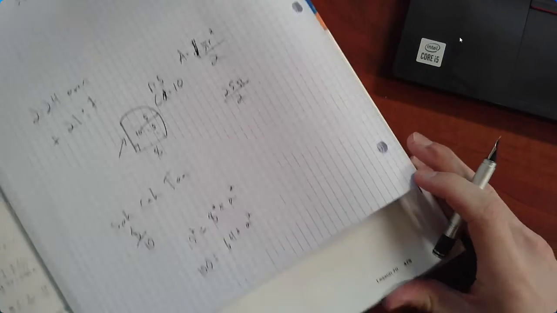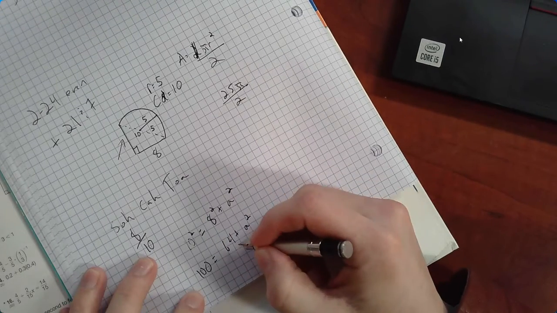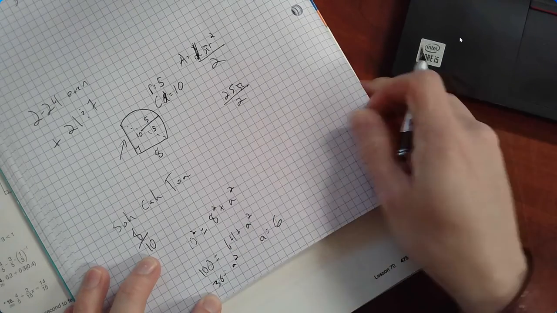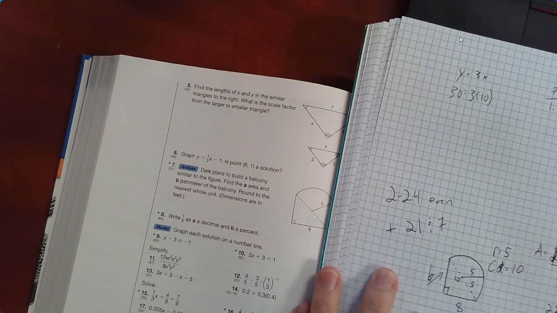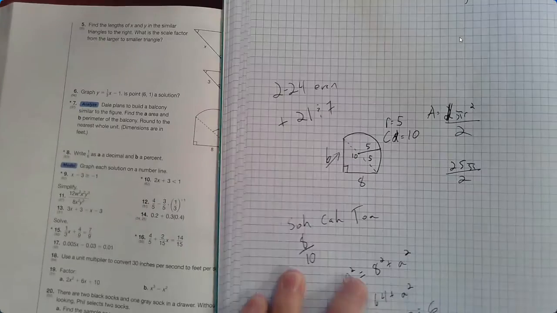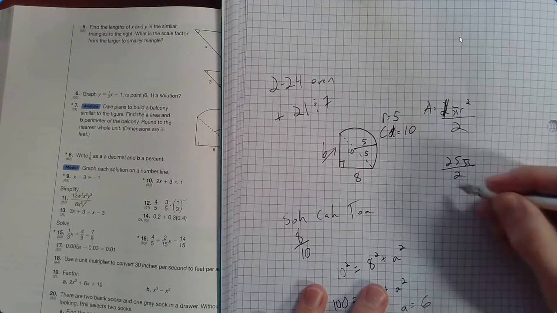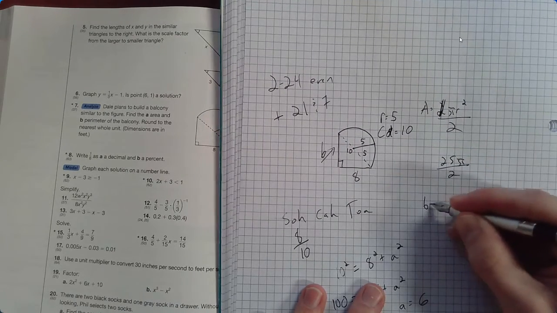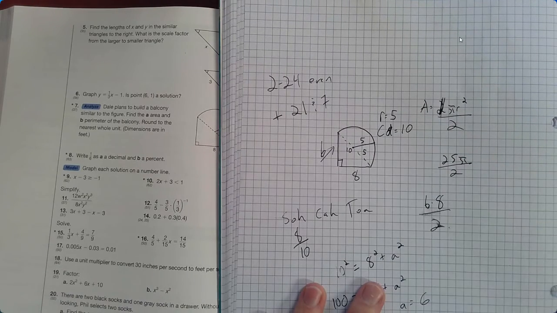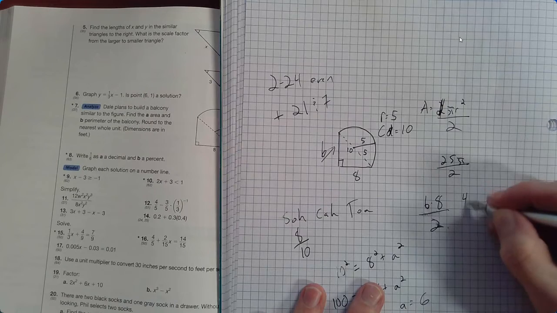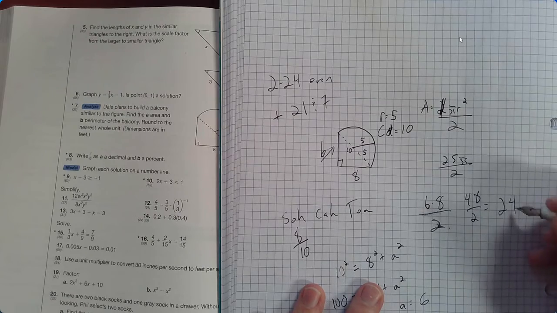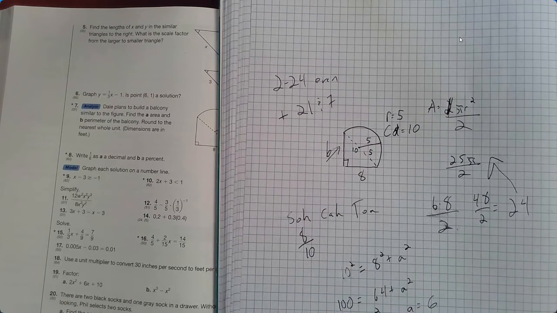All right. 36 equals a squared. So a equals 6. There we go. Okay, so this is 6. Now you can solve, right? So we already have our area for the half circle. Now we just need 6 times 8 divided by 2, because again, it's just a triangle. So 48 divided by 2 equals 24. Okay, so 24 plus whatever you get from there, and that's going to be your answer.